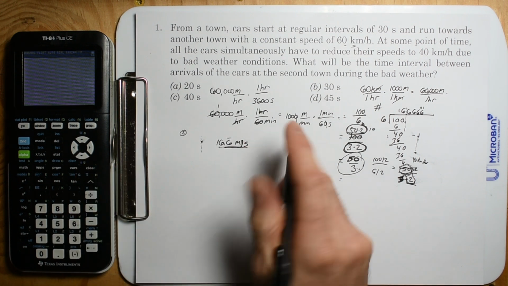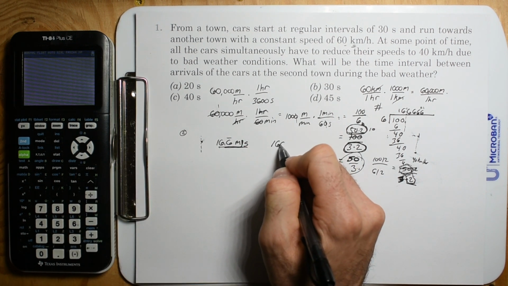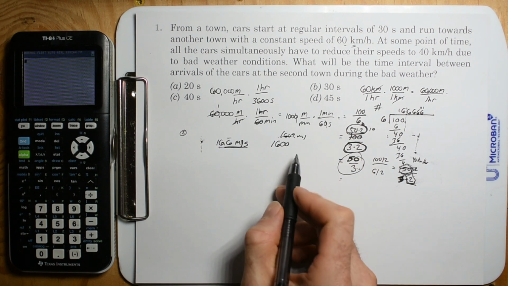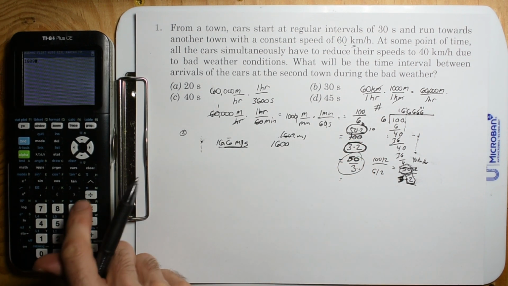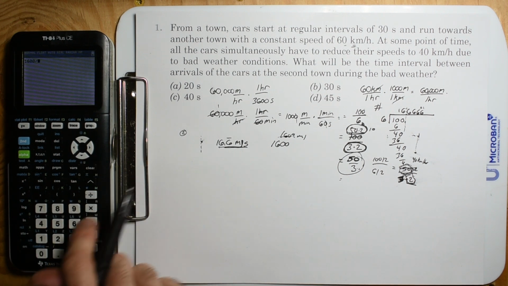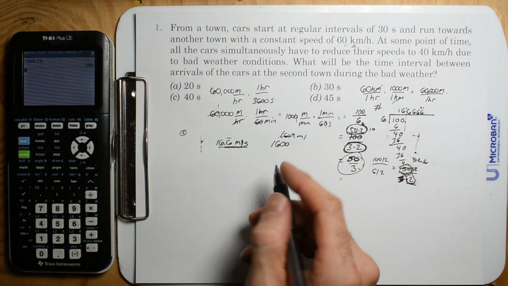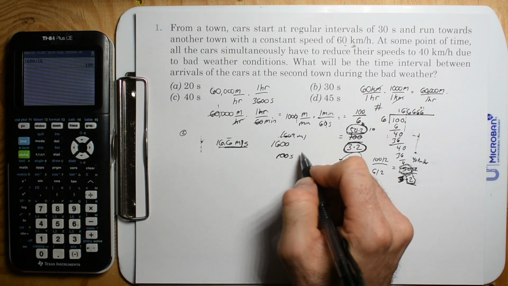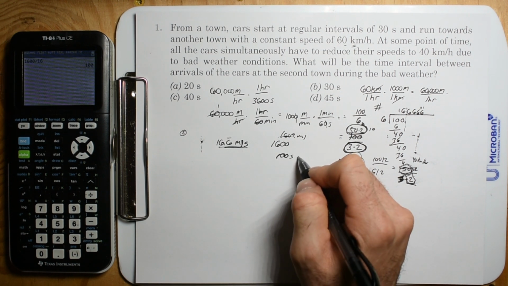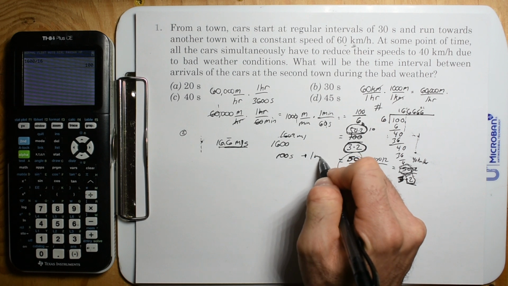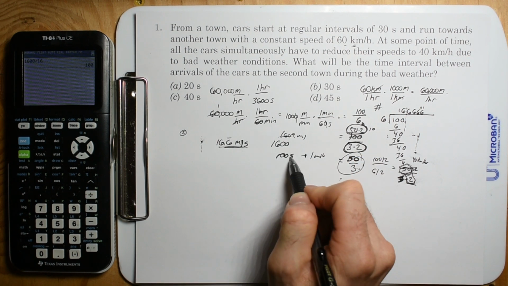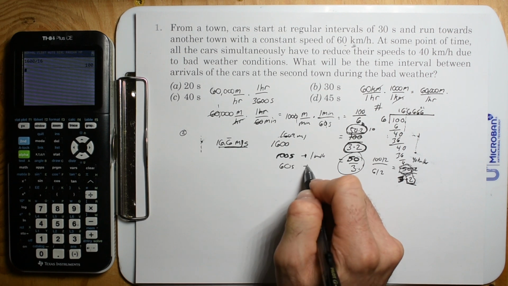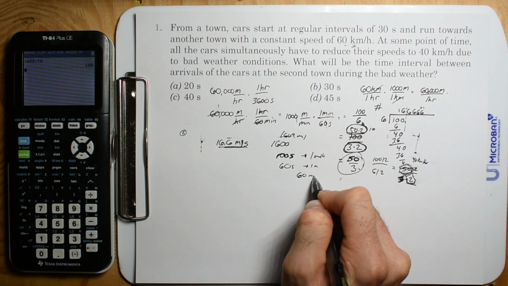So let's just back this up. There's 1600 or 1609 meters in a mile. And so if we do 1609, or just 1600, divided by 16, we get 100. And it would take 100 seconds to go a mile. Cool. If it takes 60 seconds to go 1 mile, we're going 60 miles per hour.